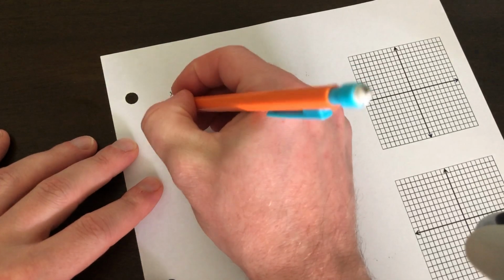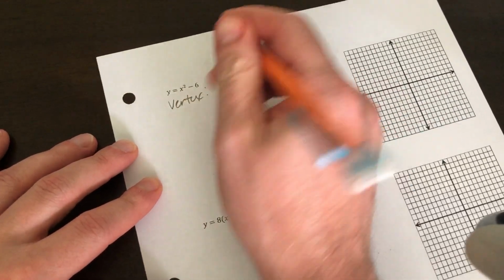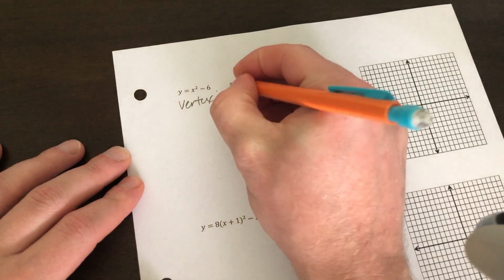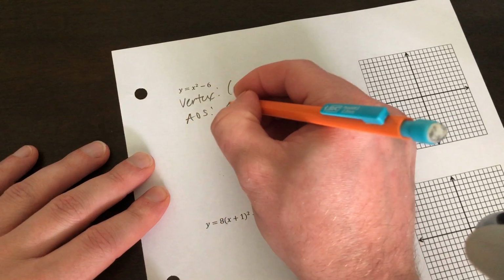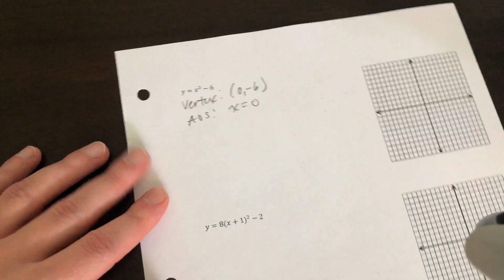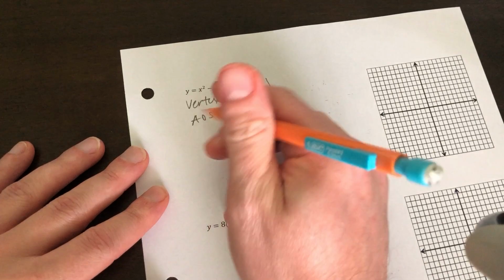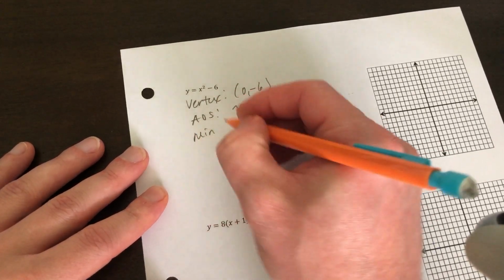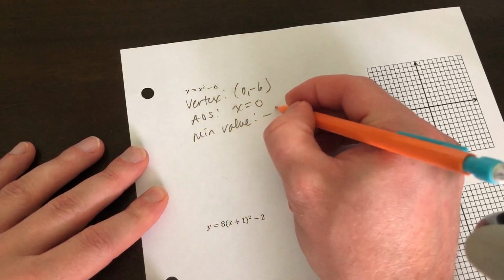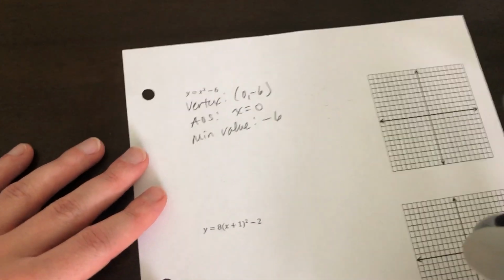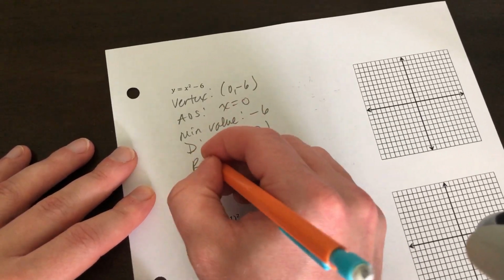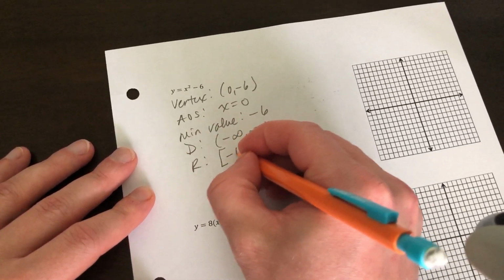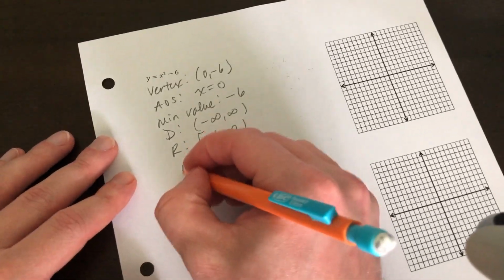The last few, we don't have to complete the square on. So our vertex, in this case, is the point (0, -6). Your axis of symmetry is x = 0. We're going to have a min value of -6. Your domain is going to be -infinity to +infinity. Your range is going to be -6 to infinity. And it opens up.